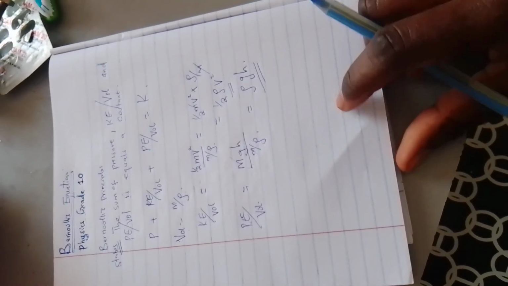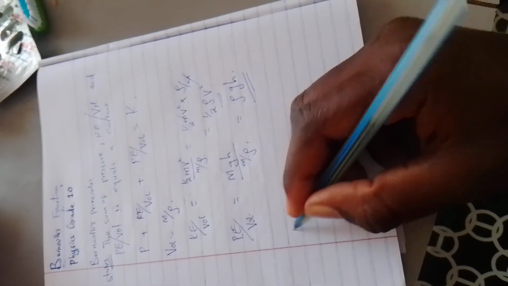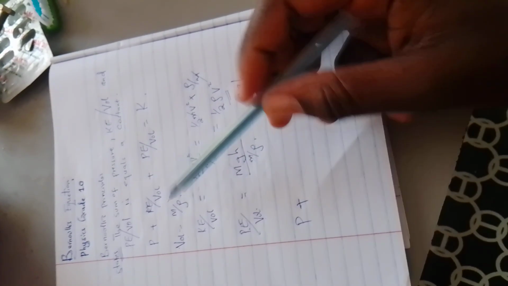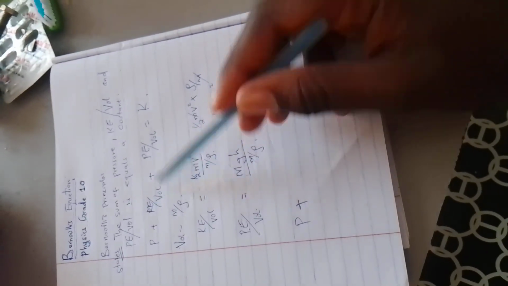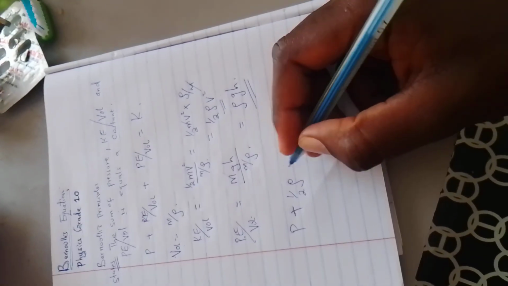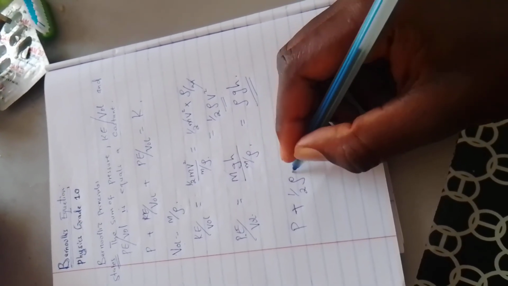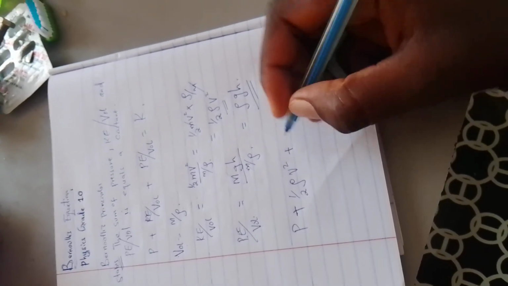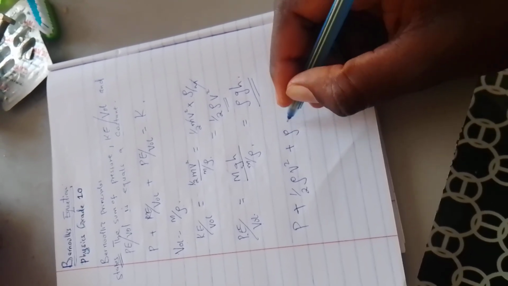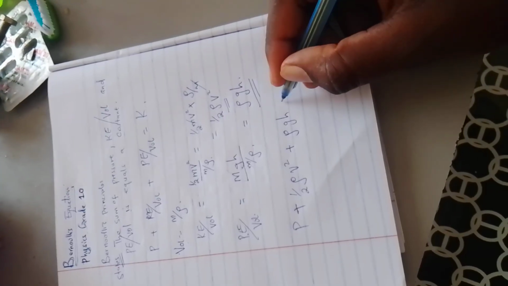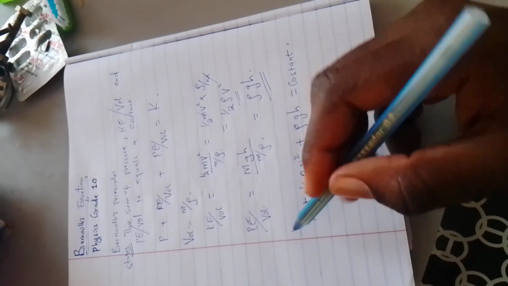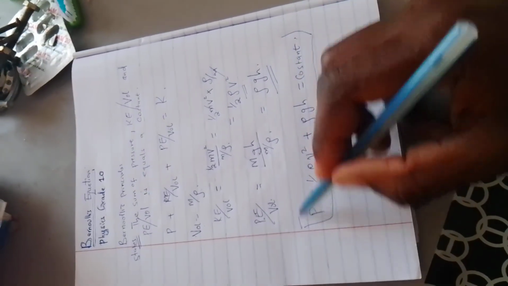Therefore, Bernoulli's equation is equal to pressure plus kinetic energy per unit volume, which is a half rho v squared, plus potential energy per unit volume, which is equal to rho g h, is equal to constant. This is the equation which is used.